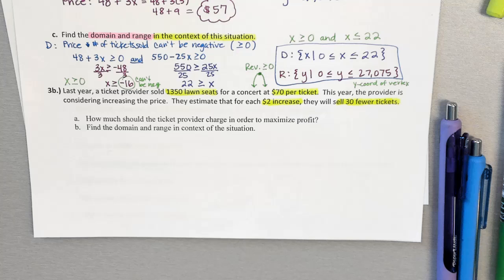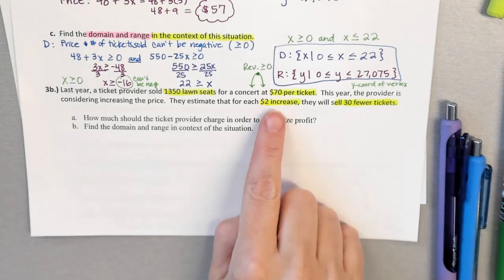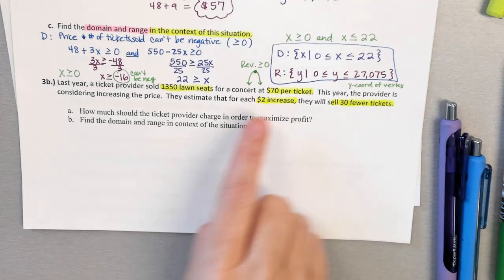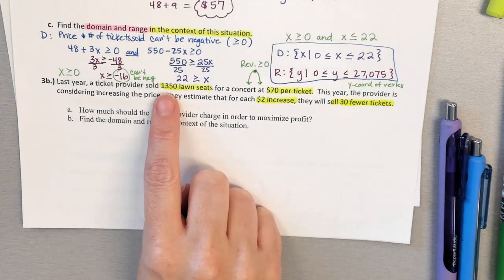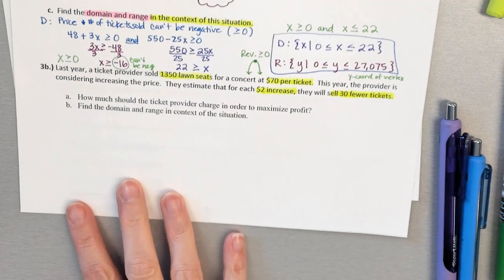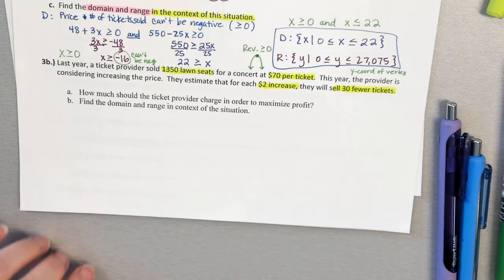Okay, so for 3B, we have a very similar situation. There's still tickets being sold at $70 per ticket. There were 1,350 lawn seats sold. And they estimate for each $2 increase, they're going to sell 30 fewer tickets.